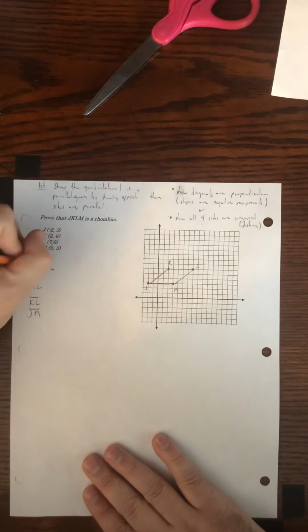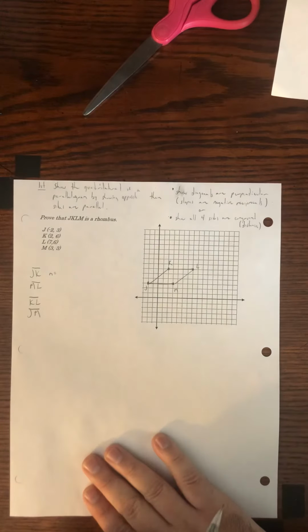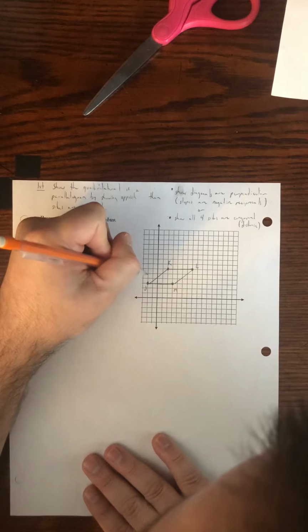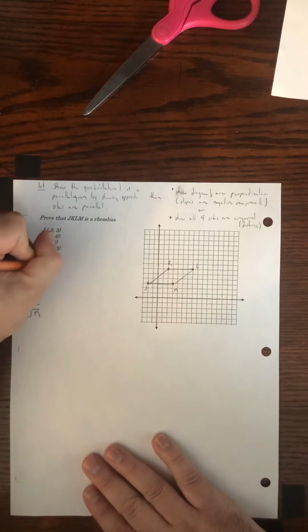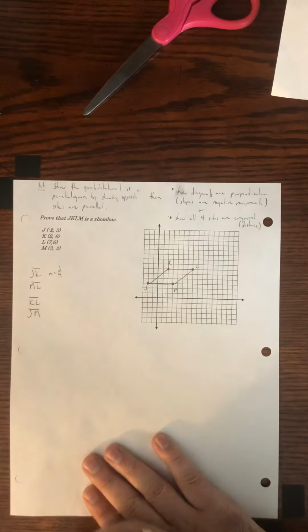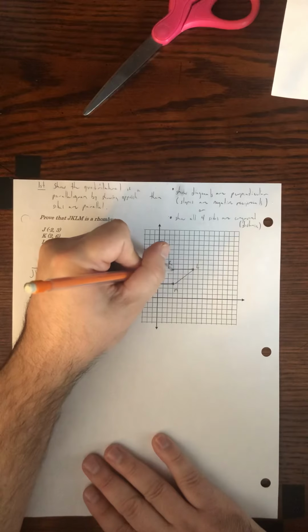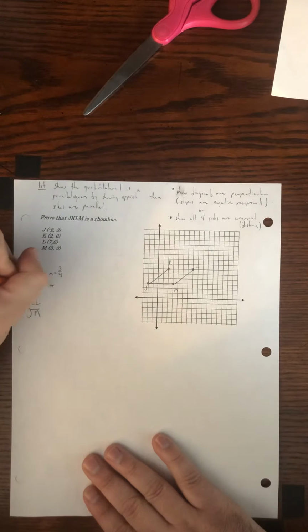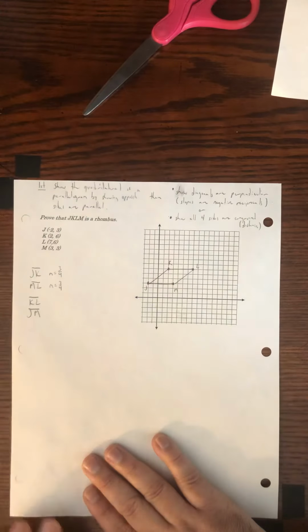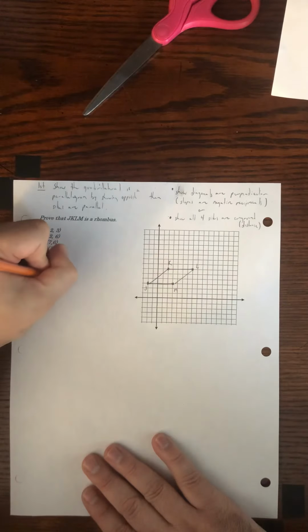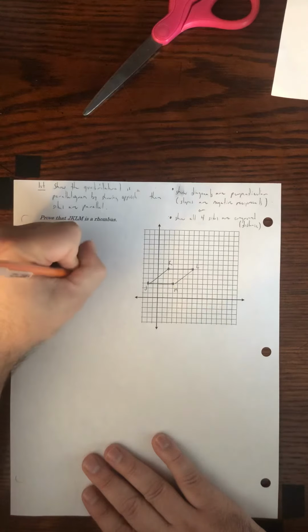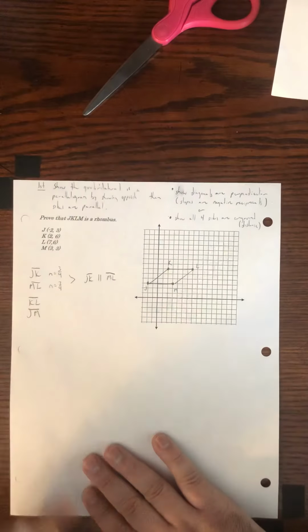Now the slope of JK would be, and since it's already plotted, we're going to count rise over run. It would be a rise of 1, 2, 3, and a run of 1, 2, 3, 4, which is a slope of 3/4. ML, also a rise of 3 and a run of 4, giving it a slope of 3/4. Since those slopes are the same, we know that JK is parallel to ML.